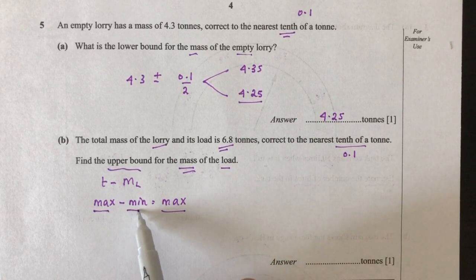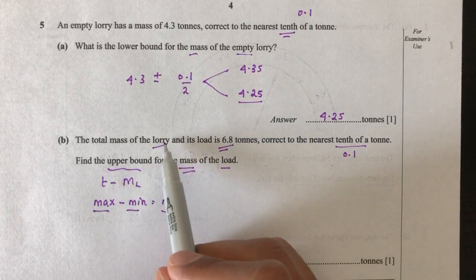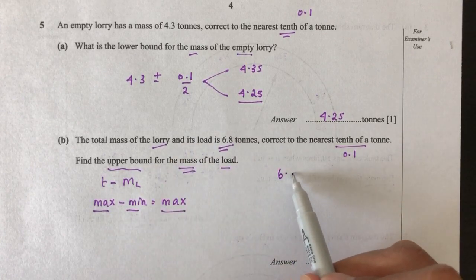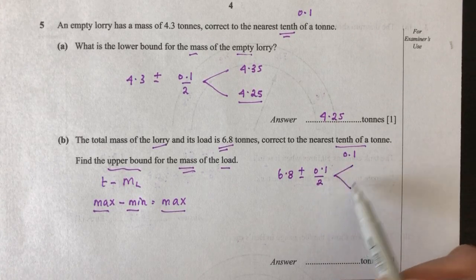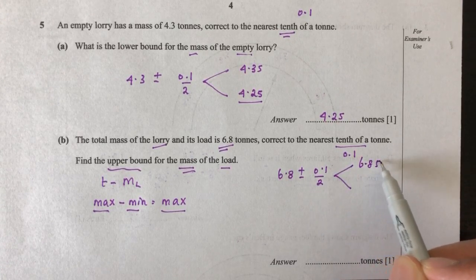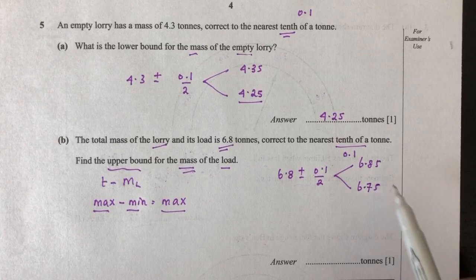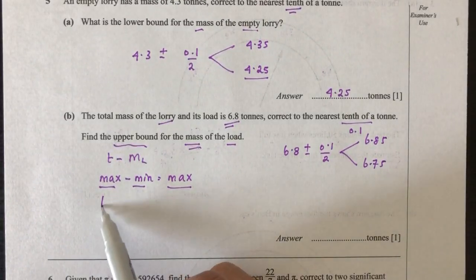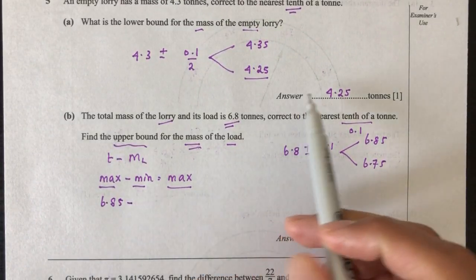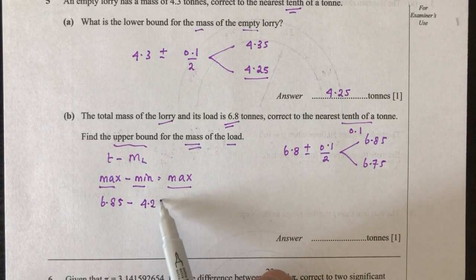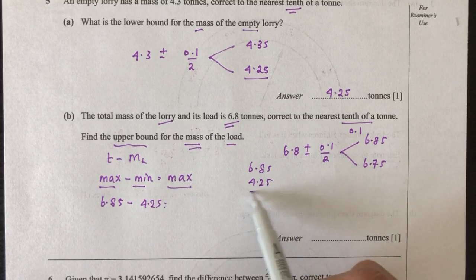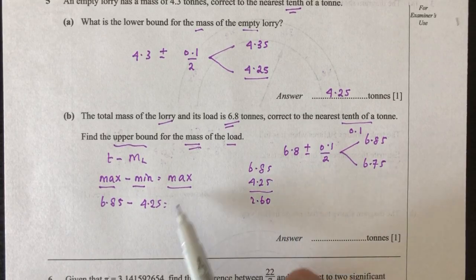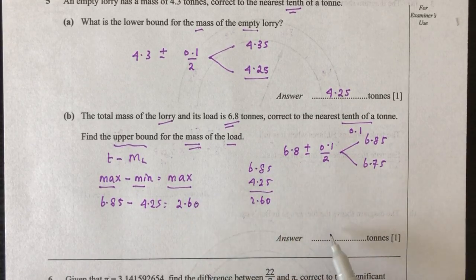So let's find this and this. What is the maximum of the total weight? Let's find out. This will be plus minus 0.1 divided by 2, 6.85 and 6.75. So the max will be 6.85, and the minimum will be 4.25. So let's do that: 6.85 minus 4.25 gives 2.60, which will be your answer.